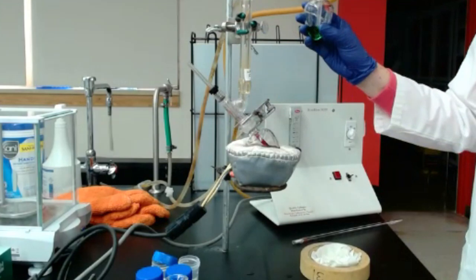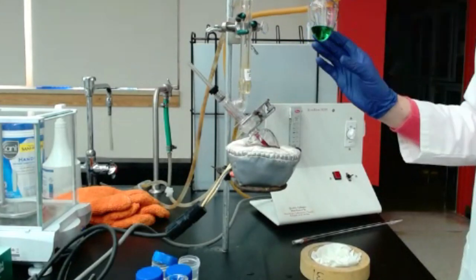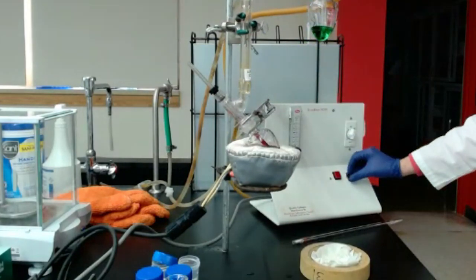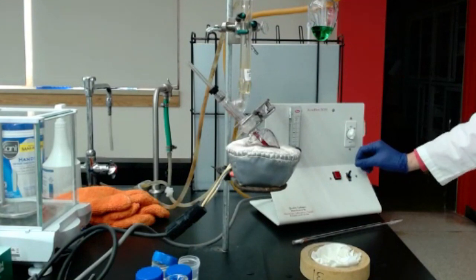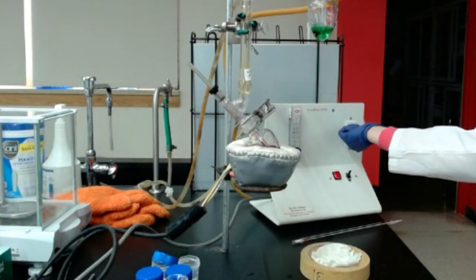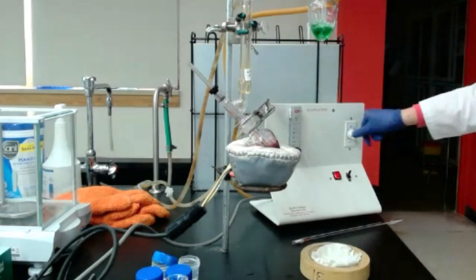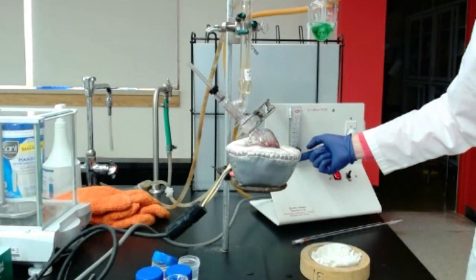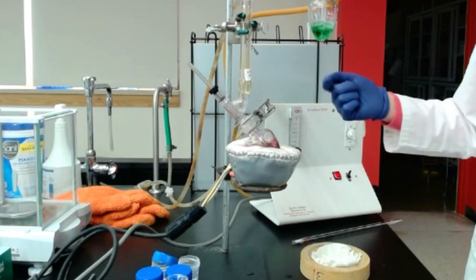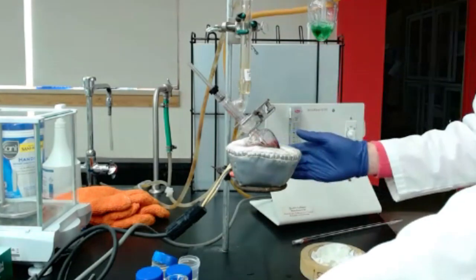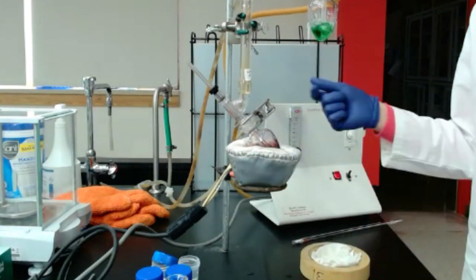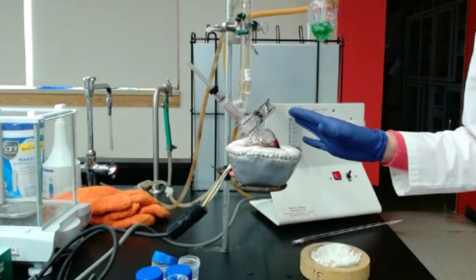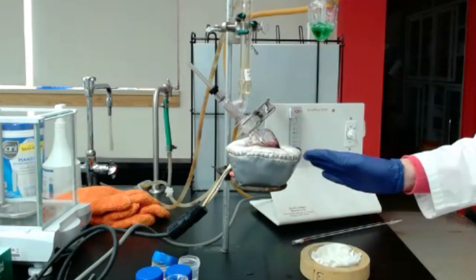All right, once everything is set up, you can once again turn on your airflow. Put 15 minutes. And make sure the flow rate is 1 liter per minute. It's going to run for 15 minutes. And that's where we're going to measure bound SO2.